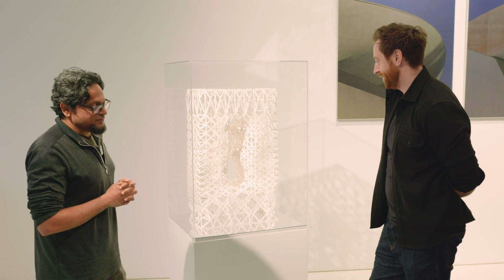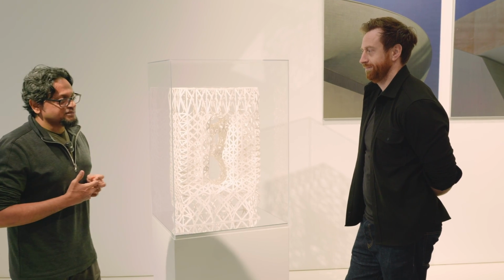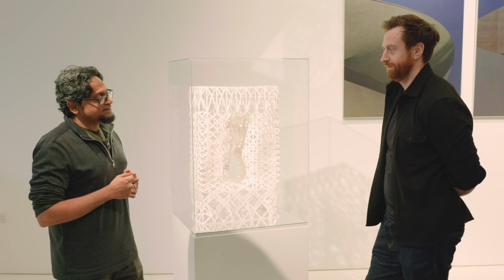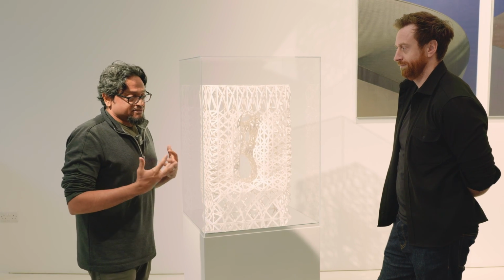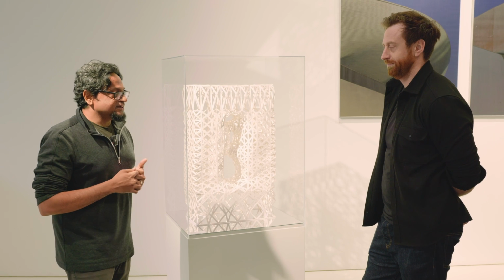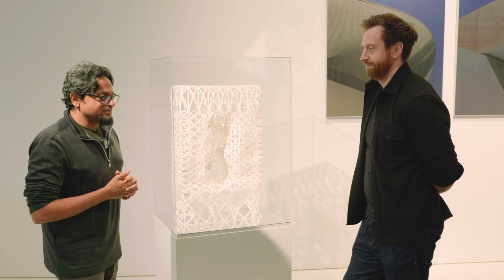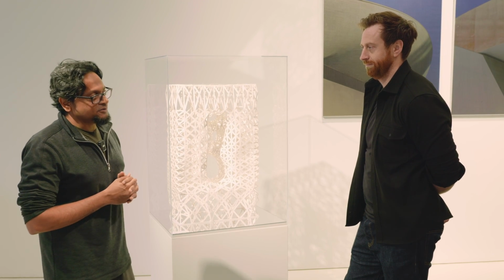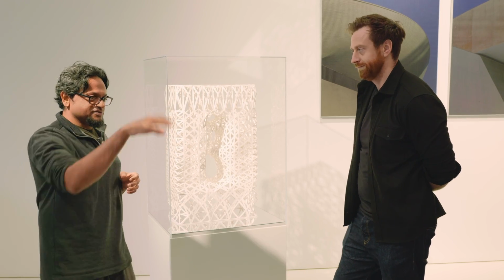Exactly. So we always think of our projects as vehicles for pushing the boundary and figuring things out. Unless you have challenging architectural tasks, there is no real push for technological innovation. A similar story for these cork walls as well.